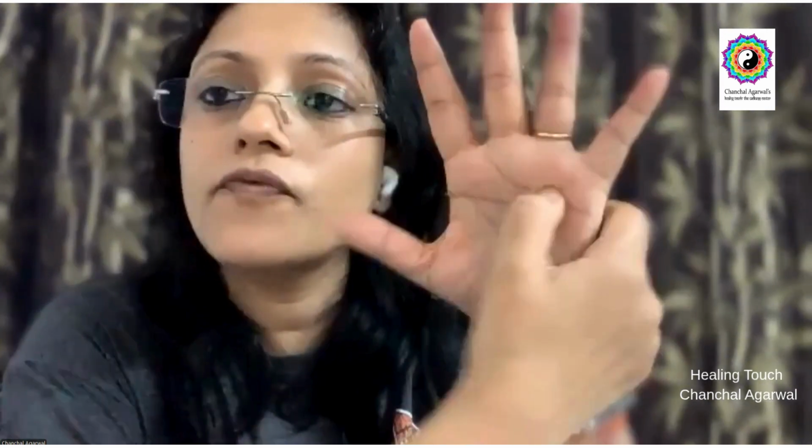Now, how will we locate it? You fold your finger, touch the area on the inside of the palm, that is H8, and don't just rely on folding the finger and locating the point. Also, feel it with the tip of your thumb. When you are feeling it with the tip of the thumb, don't feel it like this. Don't feel it like this. You will not find any pain or any stimulation or sensation on this area. You have to feel it like this. See how I'm holding it.